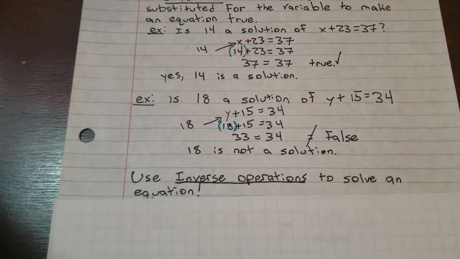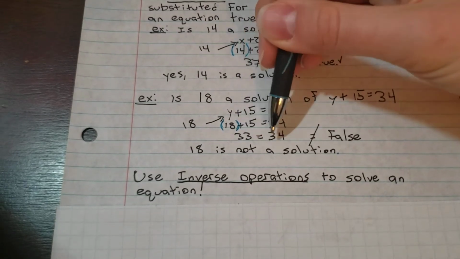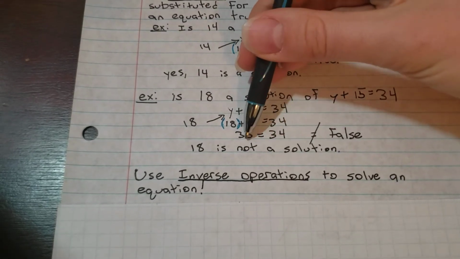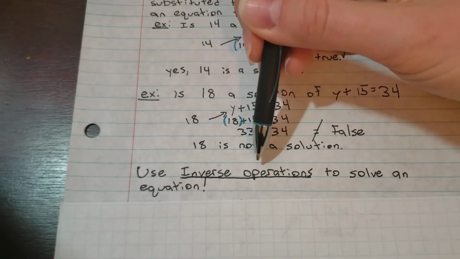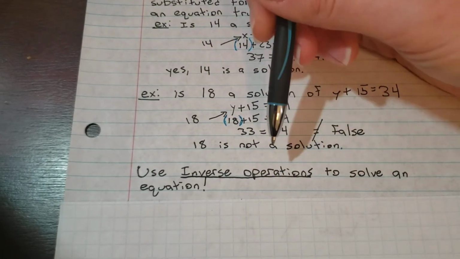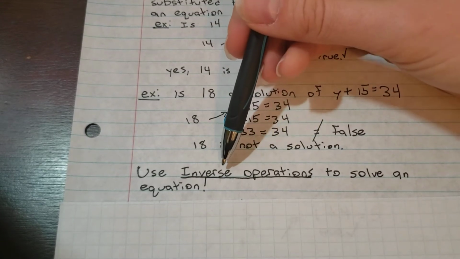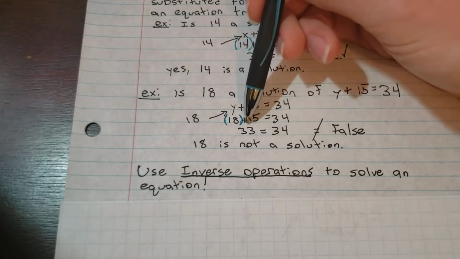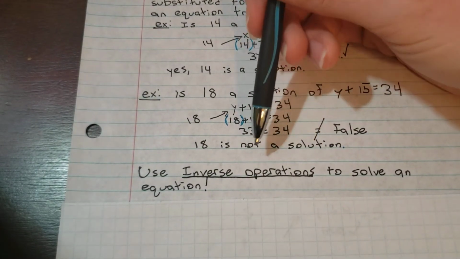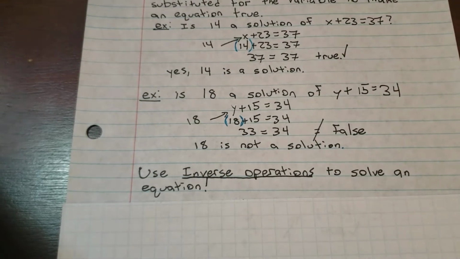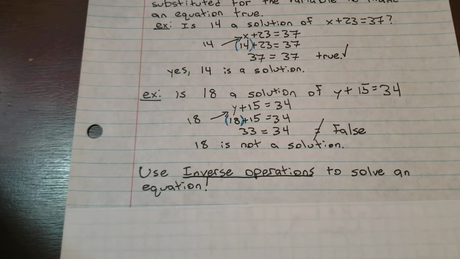All right. Now, if we are going across the equal sign, if we're going from one side of the fence to the other, you have to use inverse operations to solve the equation. What I mean by an inverse operation is you need to use the opposite. What's the opposite of addition? Subtraction. Opposite of multiplication? Division. So those guys are inverses of each other.